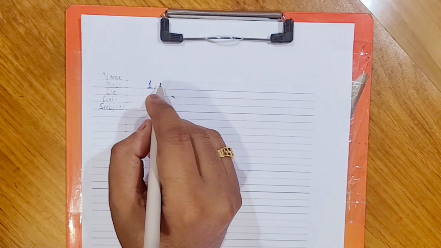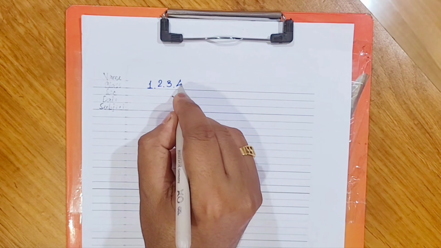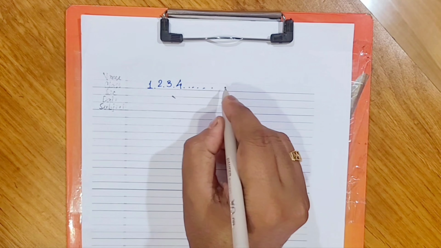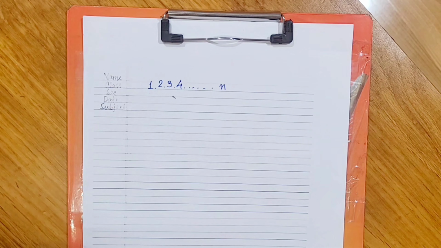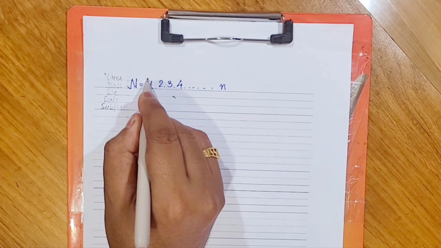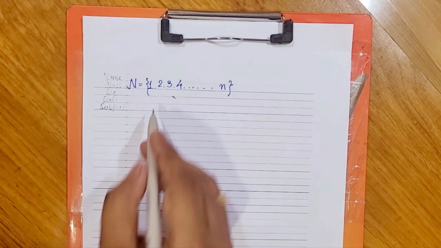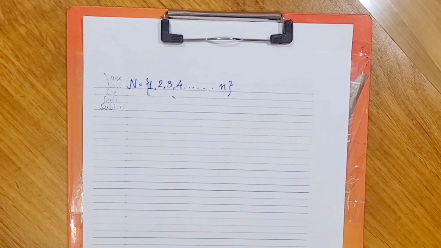And then 2, 3, 4, and so on until, let's say, n. So we denote the unknown bound of a number set by n. Now if you need to represent this in mathematical form, the way you will write it is capital N equals, within braces, 1, 2, 3, 4, all the way up to n.